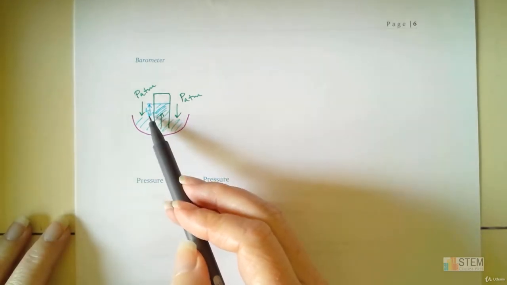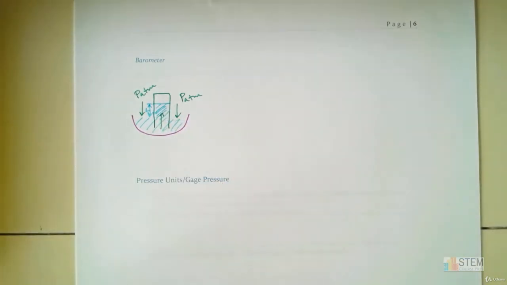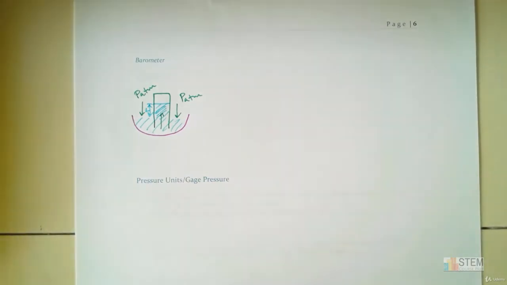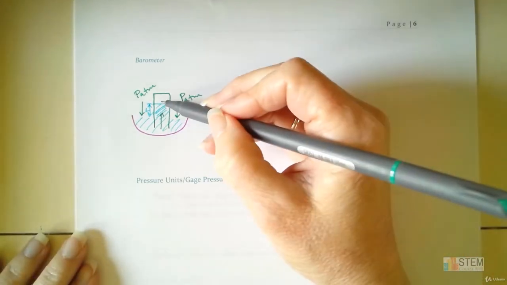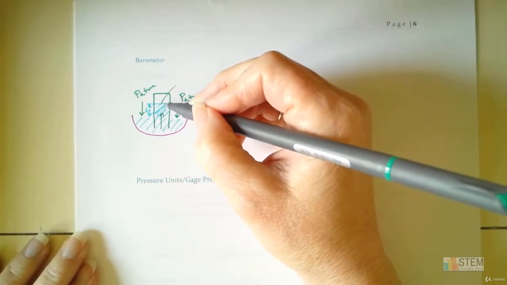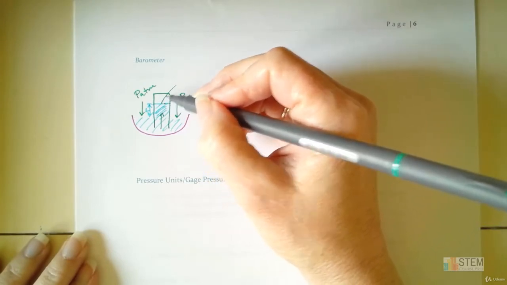All right, so we've got this column L, and now we can use that to find our pressure. This one's going to be used to find atmospheric pressure. Now there's one more pressure we haven't mentioned. There is a very tiny vapor pressure in here between this liquid and the top of the tube.